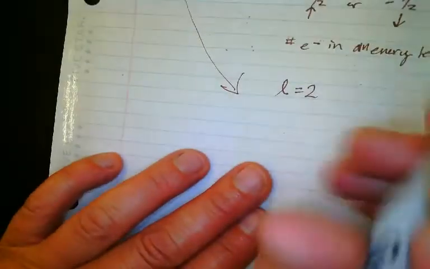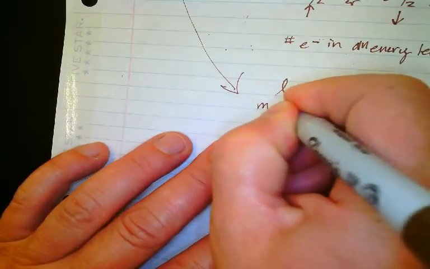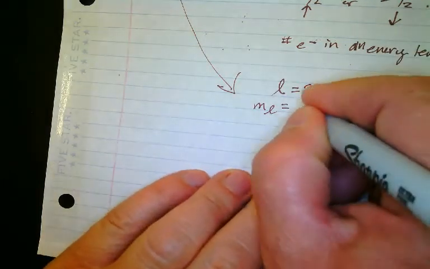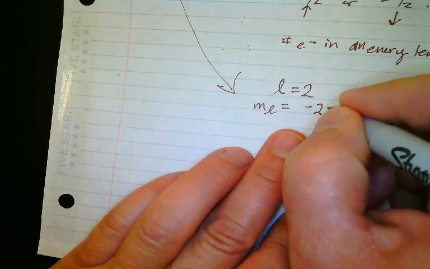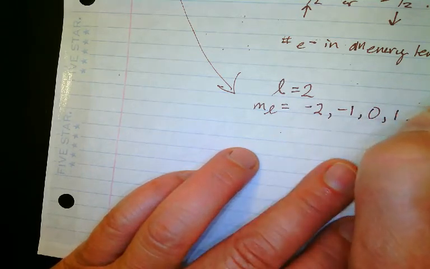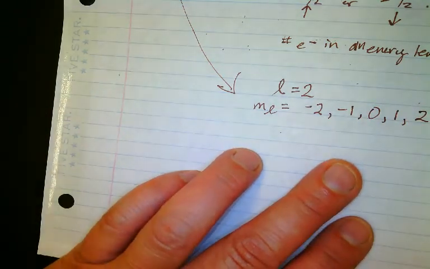How do I know what all the possible MLs are? Because there's more than one. The answer is if L is 2, ML is going to be -2, -1, 0, 1, or 2.